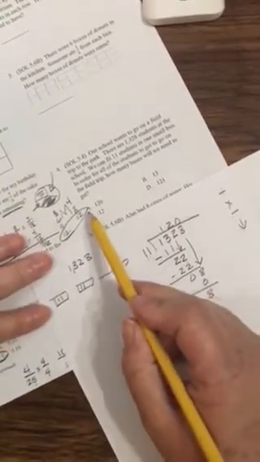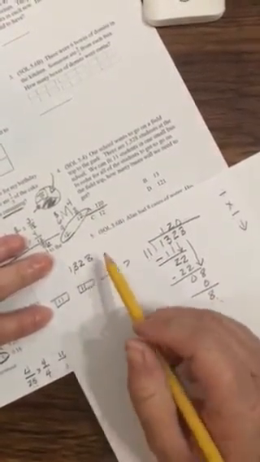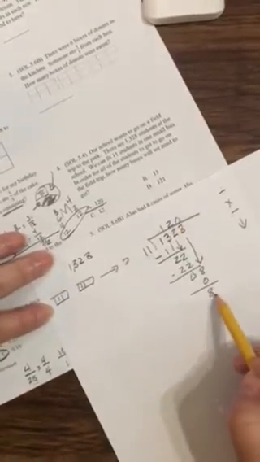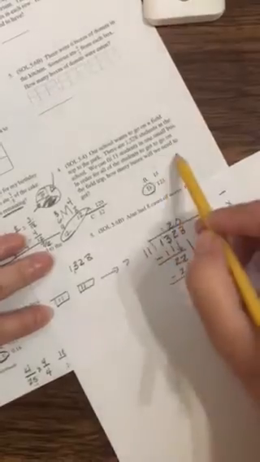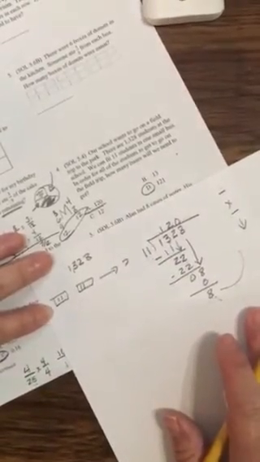So we need to think about what we're going to do with that remainder. Are we going to have 120 buses and have 8 kids stay behind, or are we going to add one more bus to make it 121 buses? This is one of the ones that you would have to interpret the remainder.